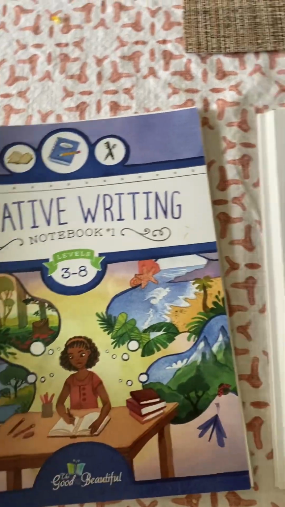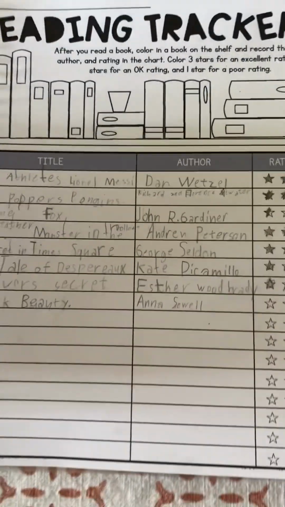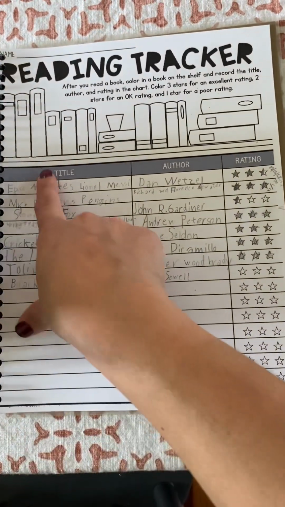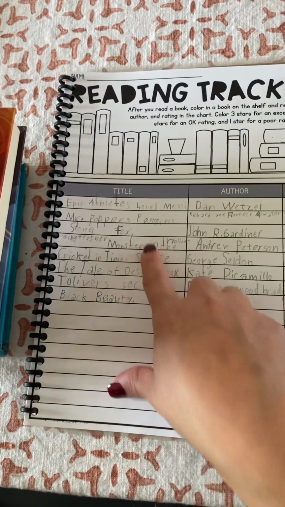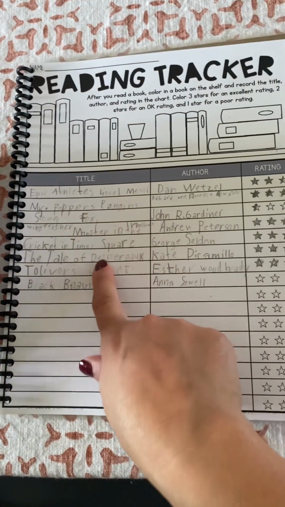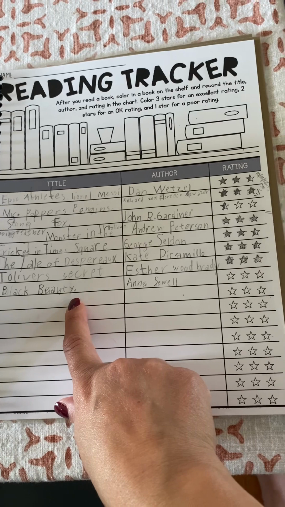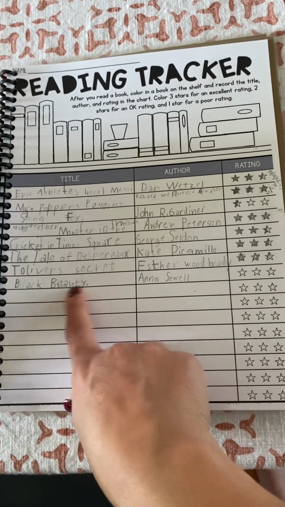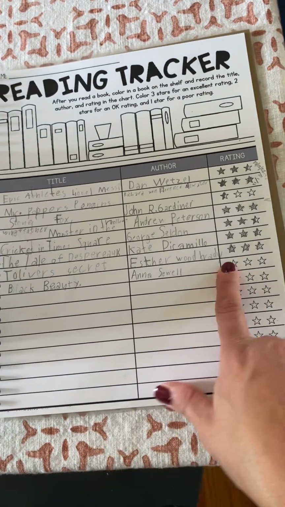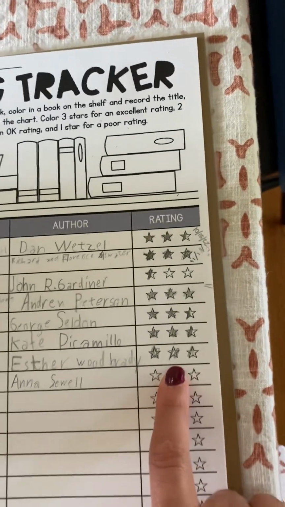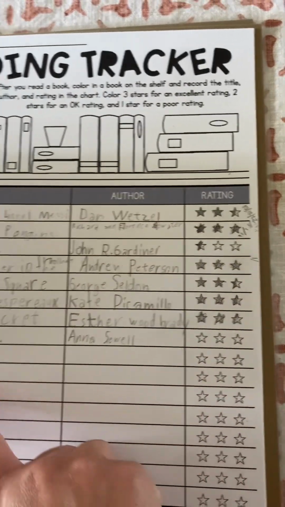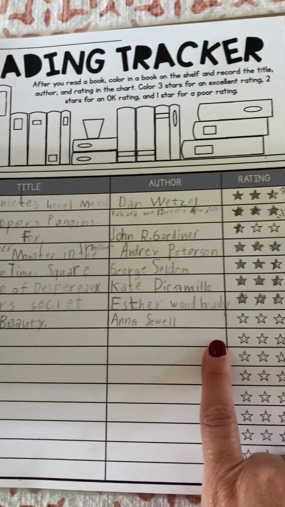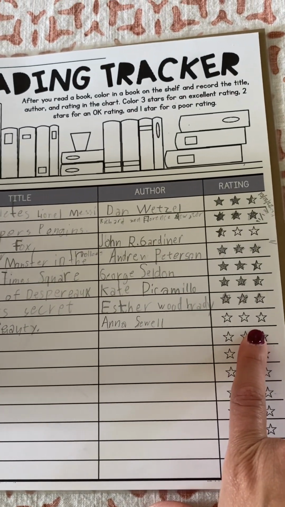Okay, so that's his, oh, actually, I almost forgot. And then books for reading. Here's his reading log. We didn't log all of the books. I have a stack right here, but these are the books that he was able to log. The names, the authors, and then how much he liked the book. He was not a fan of Black Beauty. Too sad for him, which I get.